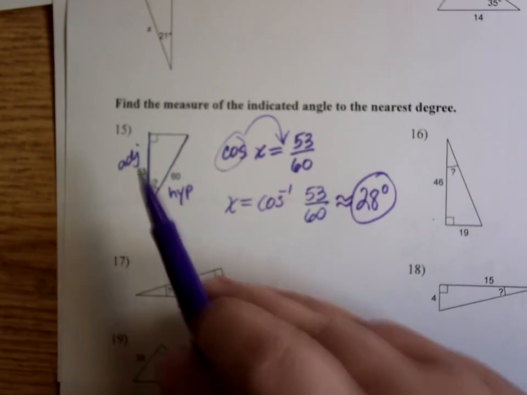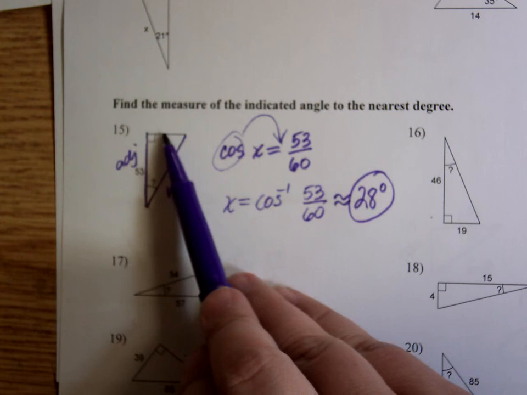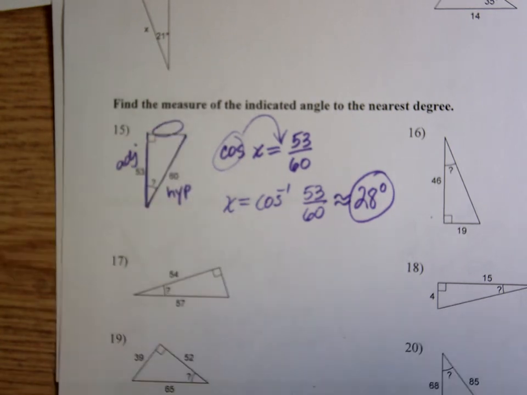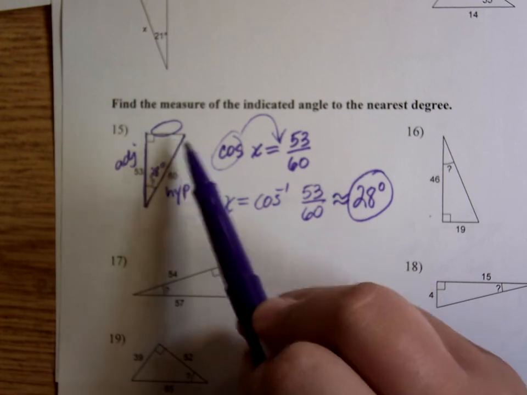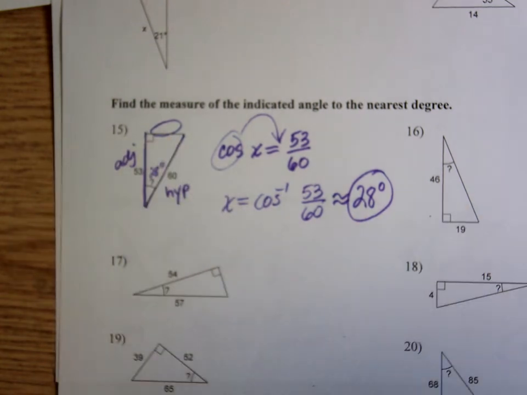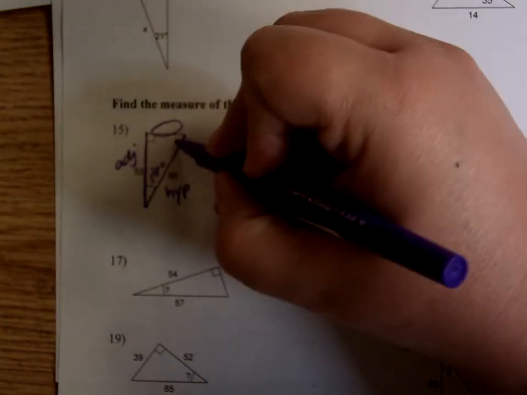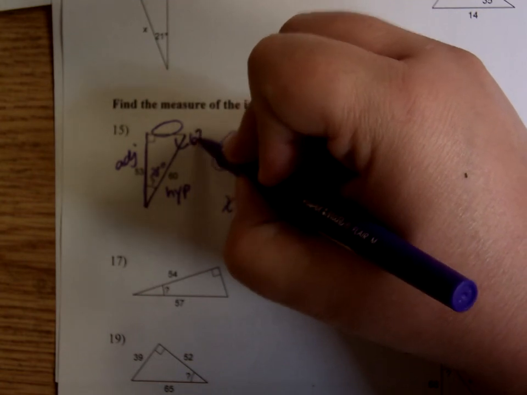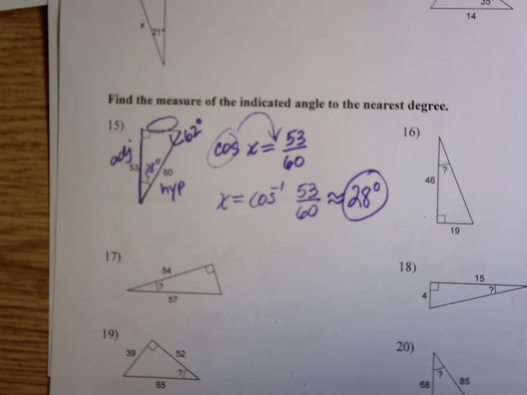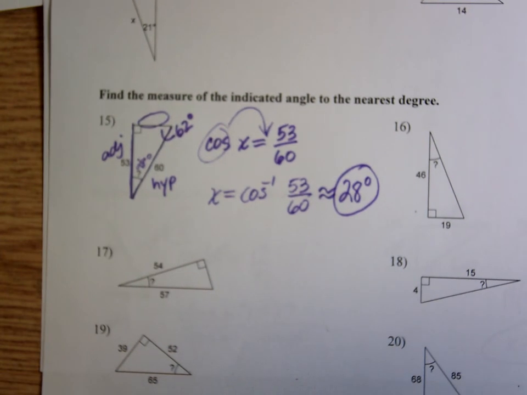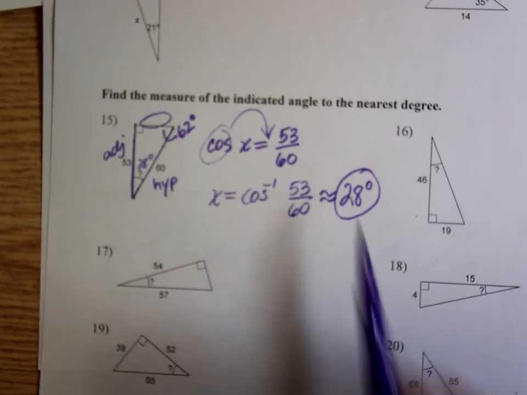Again, if I needed to, I would keep going here. Maybe I would find this side up here with the Pythagorean theorem. If I knew this is 28, I can find this angle now by subtracting 28 from 90, and that gives me 62. So if it says solve the triangle, you have to keep going. If it just says find the measure of this angle, then I'm done when I get to the 28.